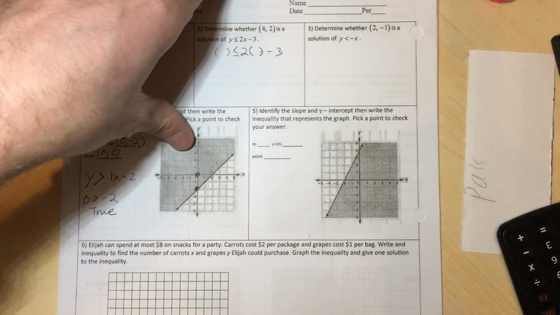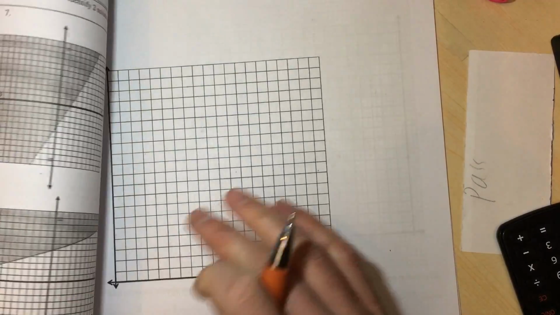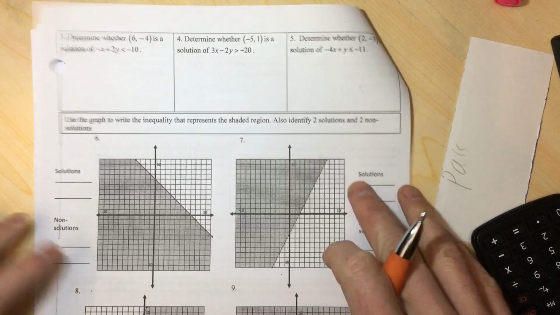Okay, so there's the start to your homework. Number 6 on your homework is just like what we just reviewed, and then your job is to finish the backside up through 7. Best of luck.